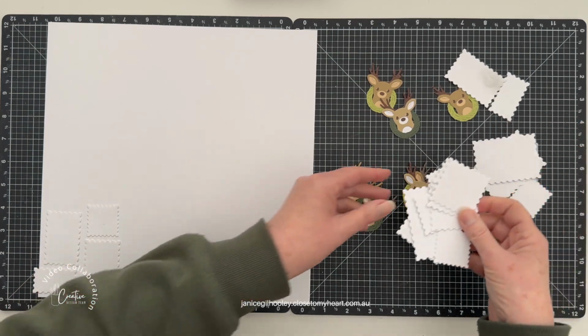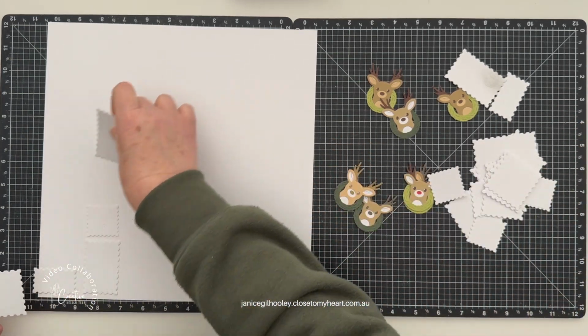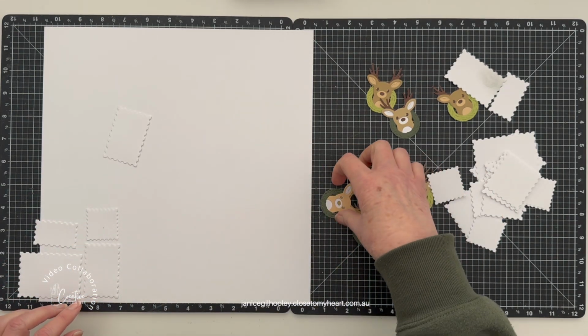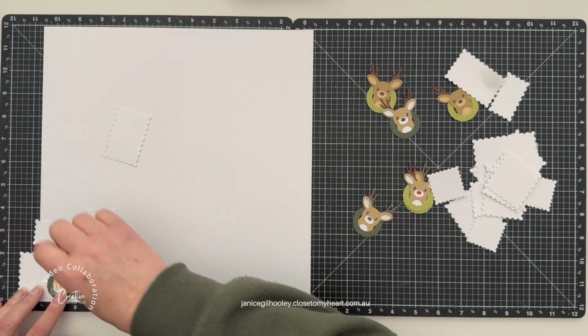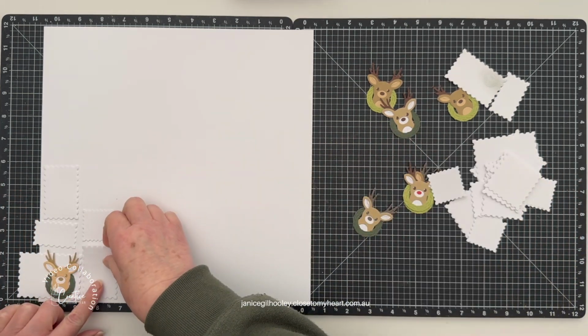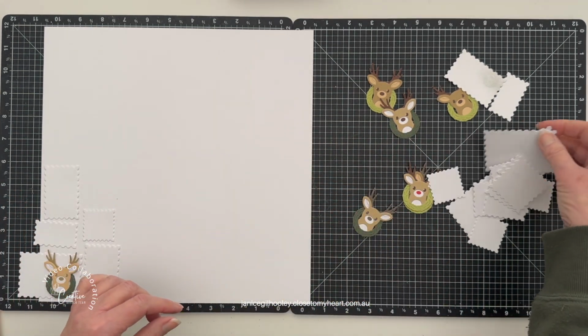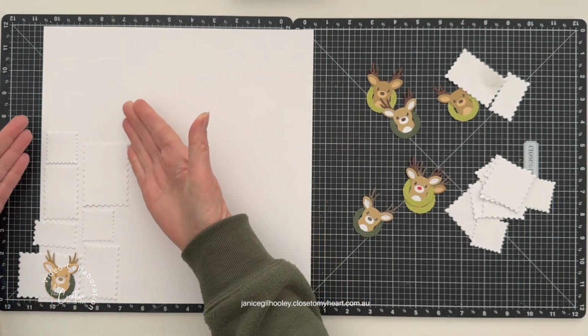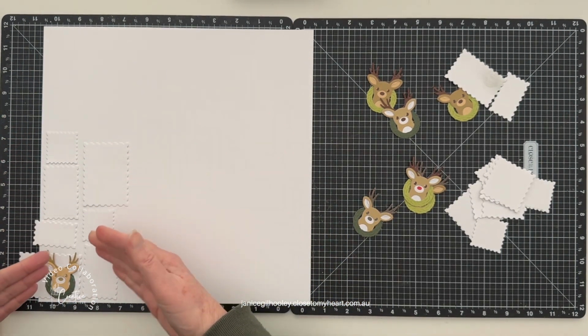And the larger ones, I want to make sure I've got a larger one down near the base, because this is where I'm going to start sitting my little reindeers so that they look like they're part of a postage stamp. And as I was building this up and having a little play with this and working out what I think was going to work best, I decided that I didn't want to try and make it so that everything was all in a line.